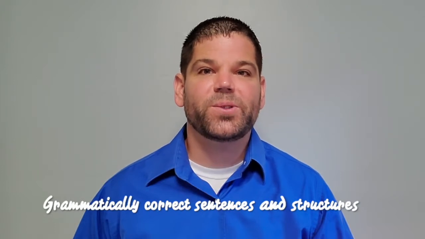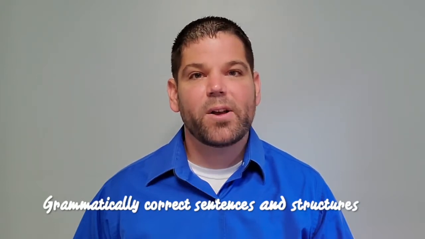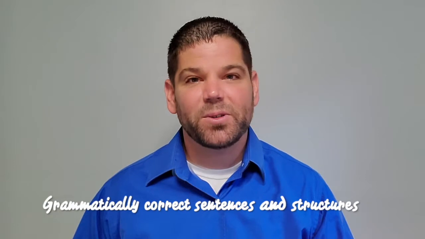Don't forget your students are also getting multiple repetitions with writing down grammatically correct sentences and structures. Again, this is just one way that you can use this activity. You'll find more extensions and variations in the book.